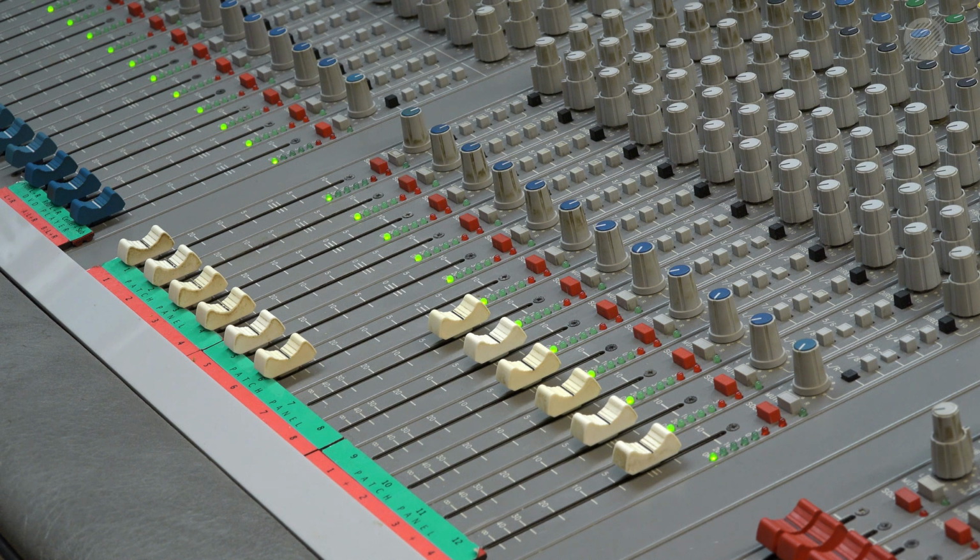So I start with the lowest. There it is. So now the frequency that I have on the sine wave generator matches the range of that filter output. And when I go up, 1 disappears, 2 comes up, 3 comes up, 4 comes up, 5 and 6.